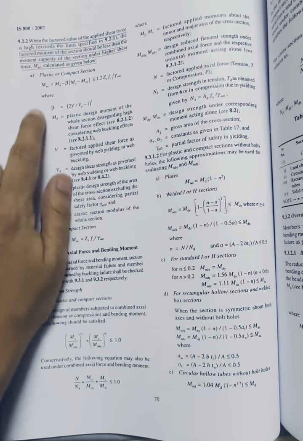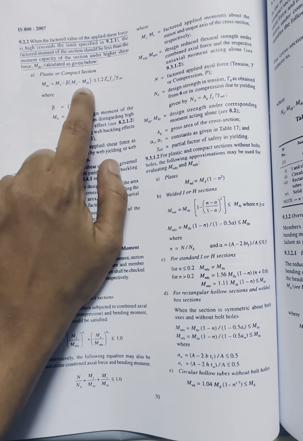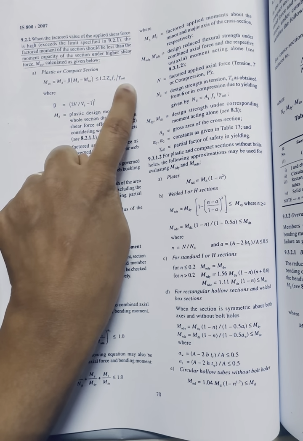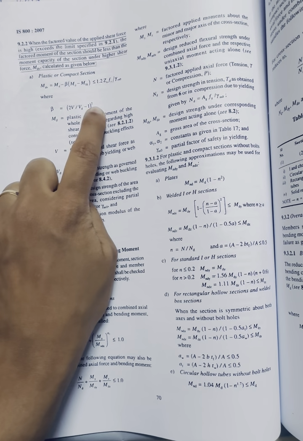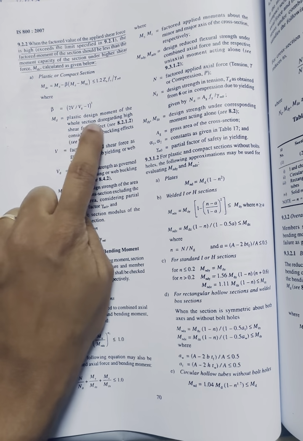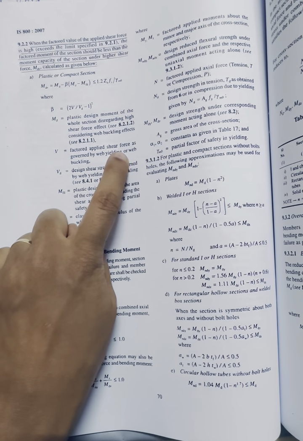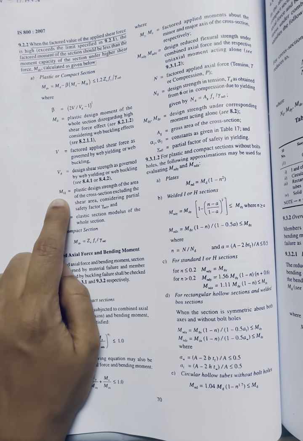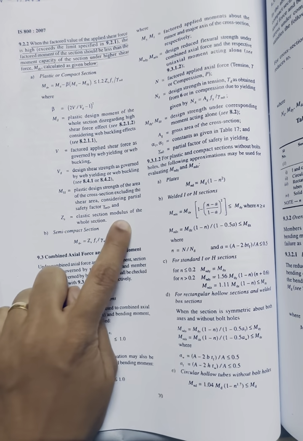You see the formula: MdV is equal to MD minus beta (MD minus MFD), less than or equal to 1.2 Zε Fy by gamma M naught. Beta is equal to (2V by VD minus 1) the whole square. MD is the plastic design moment, V is the factored applied shear force, VD is the design shear strength, MFD is the plastic design strength, and Ze is the elastic section modulus.